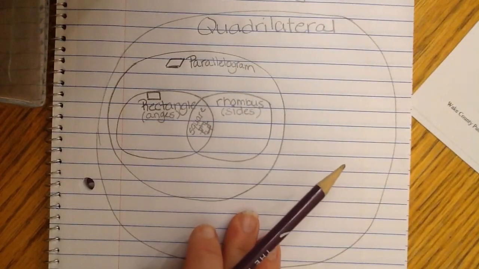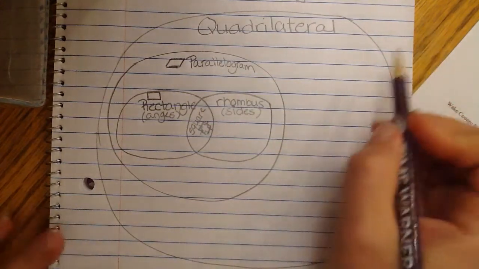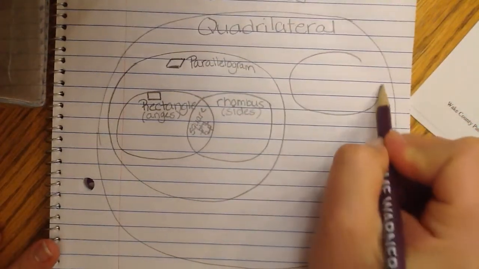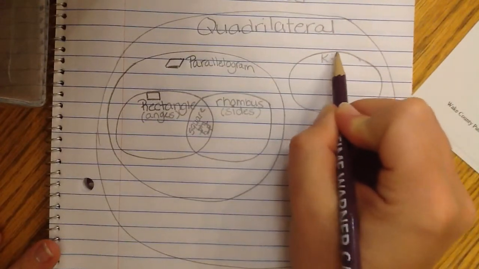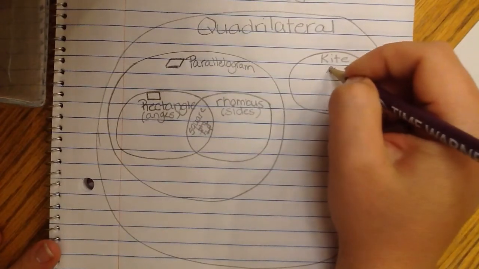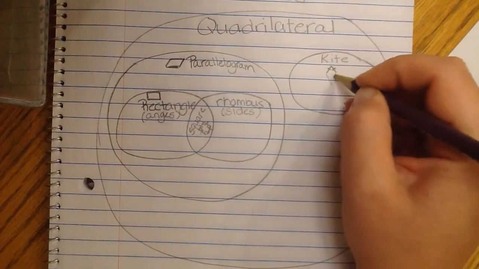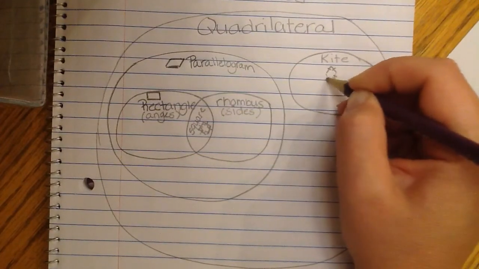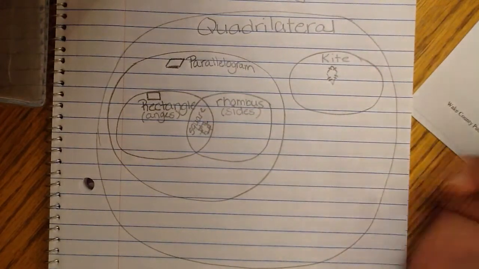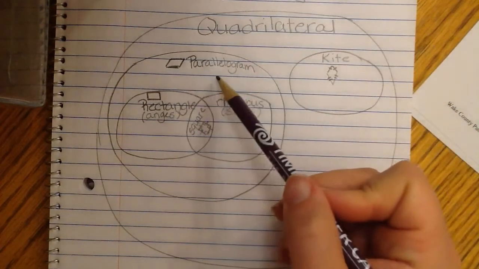Now yesterday when we were looking at our chart, we had two different quadrilaterals that didn't have a lot of the same highlighted attributes. They were different. So one of them is a kite. A kite is special because it has two sides that are congruent to each other, and it has two other sides that are congruent to each other. So these two are equal and these two are equal, but it doesn't have parallel sides.